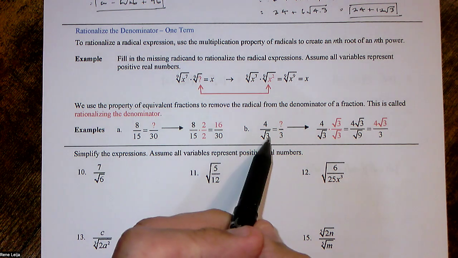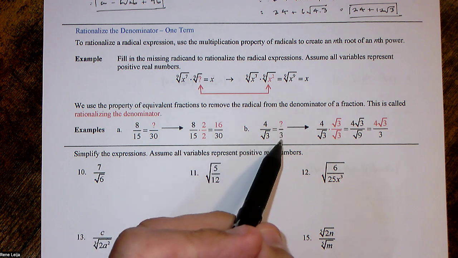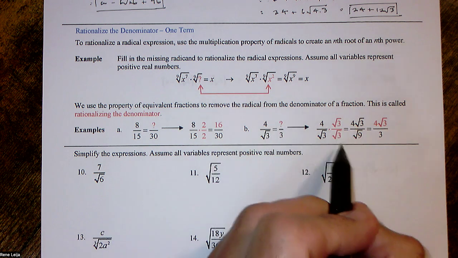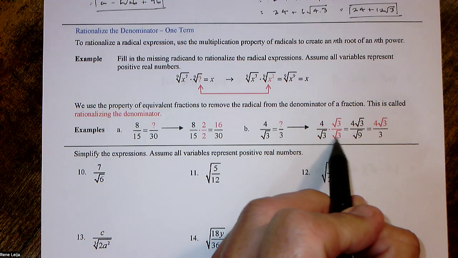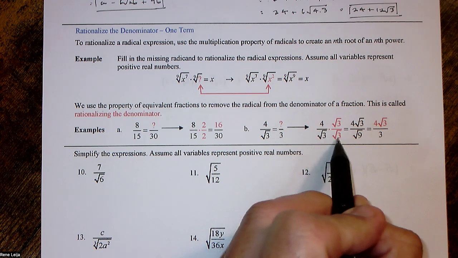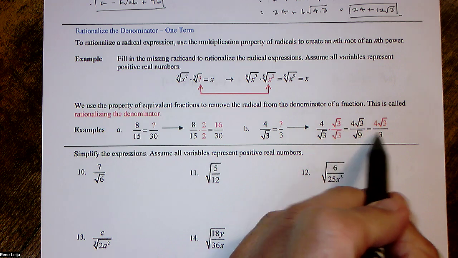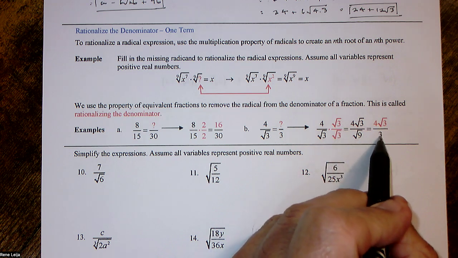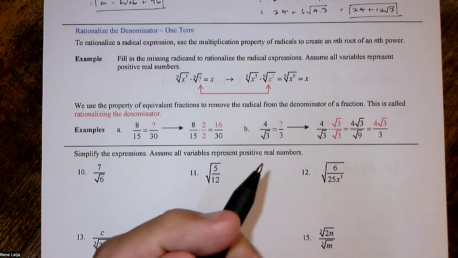But when you have something like 4 over the square root of 3 equals what over 3? Well, then that's not so obvious. So here's what we do. In order for me to get rid of the square root of 3, I'd have to multiply it by itself, another square root of 3. And whatever I do to the bottom, I have to do to the top. That gives me the square root of 9, which turns out to be 3. And then in the top, you just multiply those together.